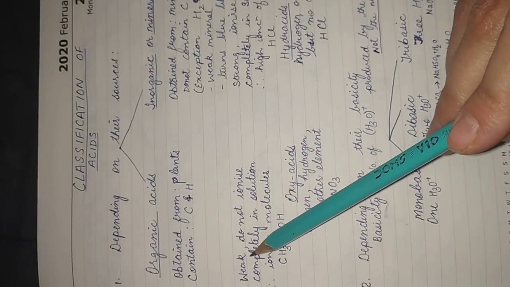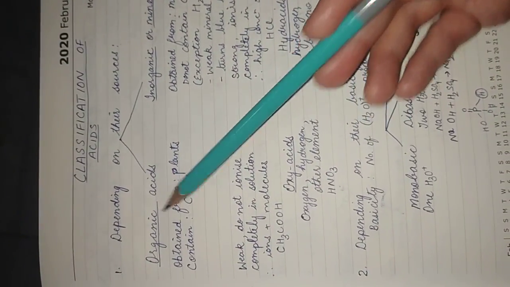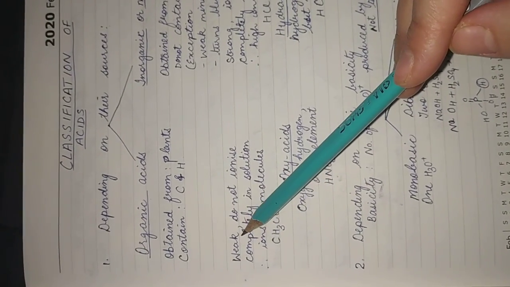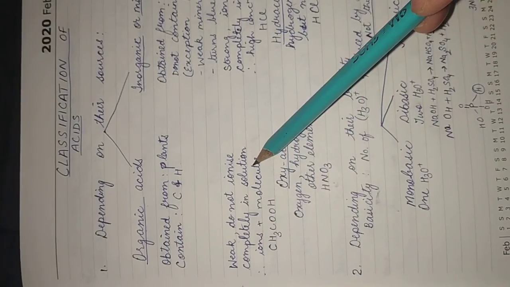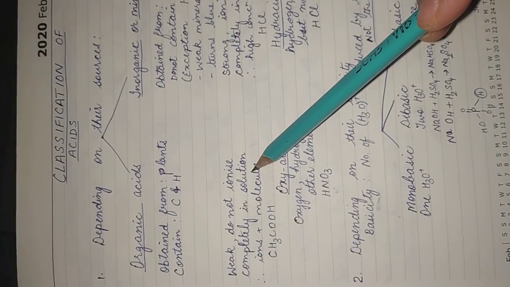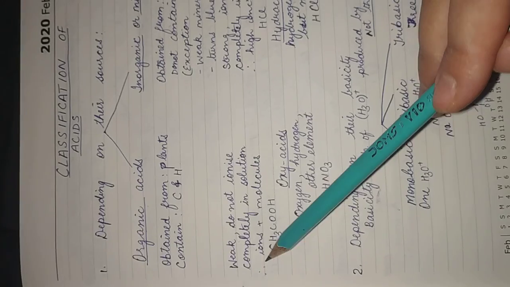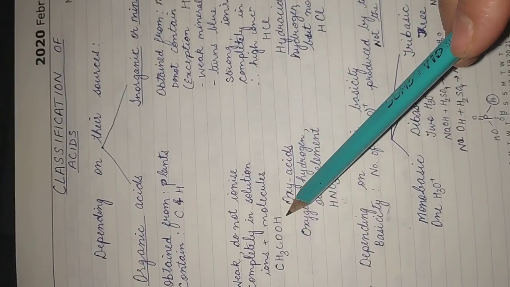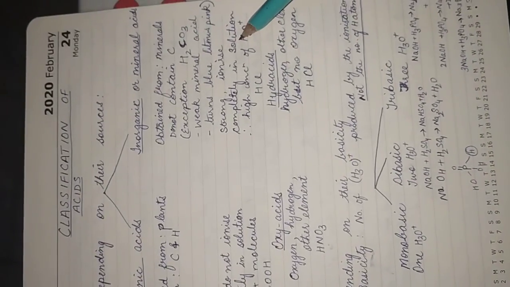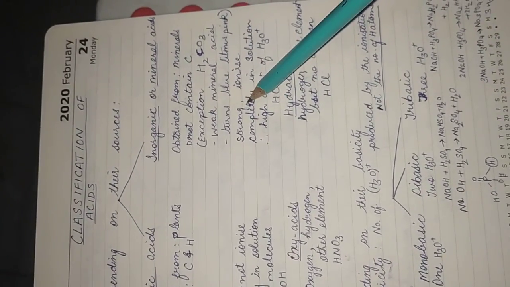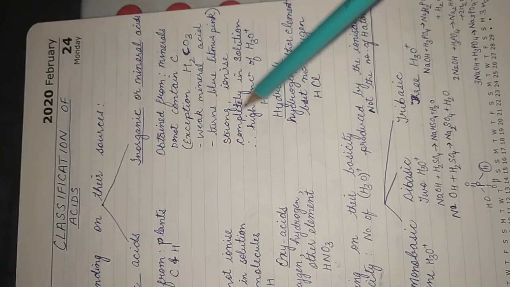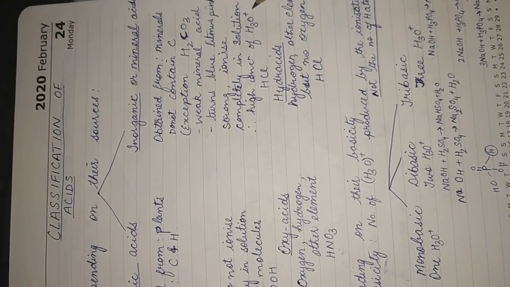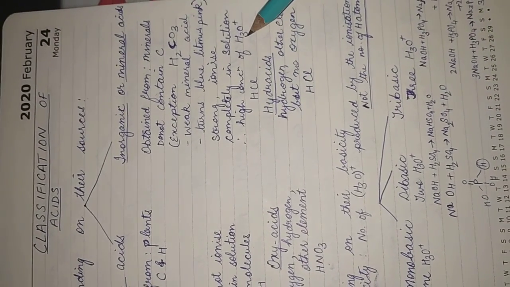Now if we talk about strength, organic acids are weak acids. Why are they weak? Because they do not ionize completely in the solution, so they have both ions and molecules in the solution. Example, acetic acid. Whereas inorganic acids are strong acids. The reason is that they ionize completely in the solution, which means a high concentration of hydronium ions. Example, HCl.